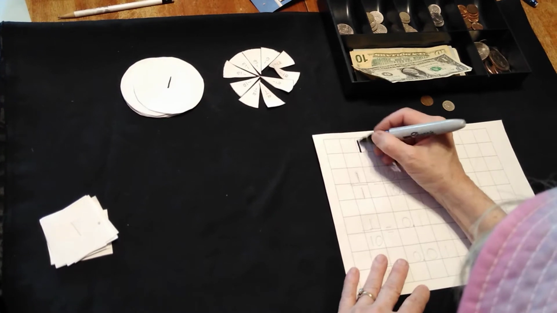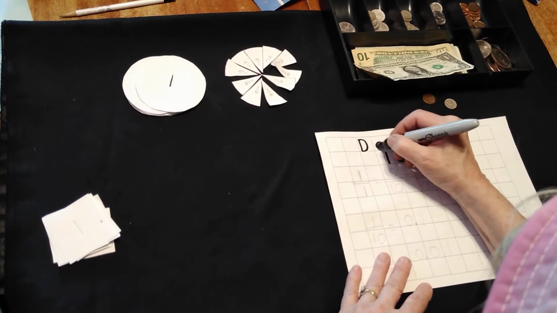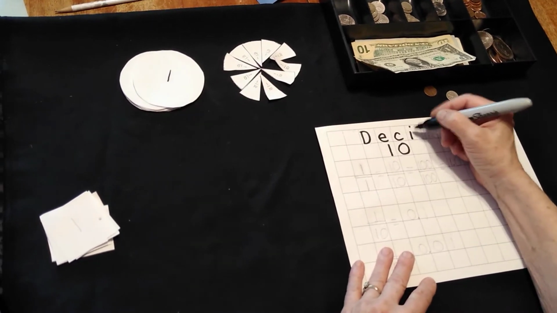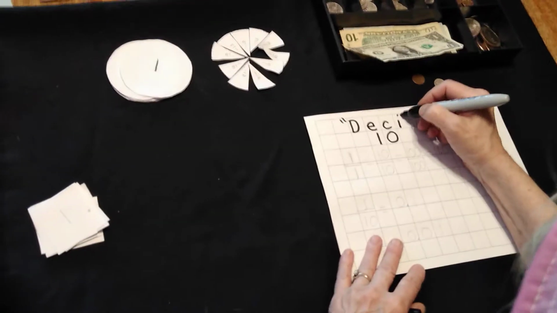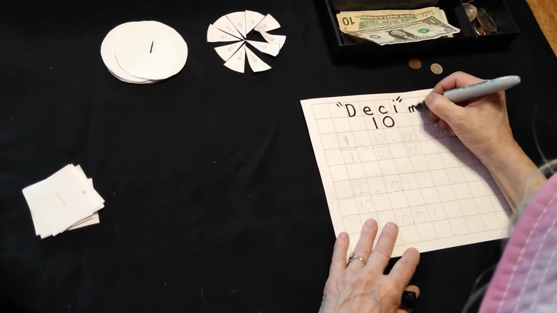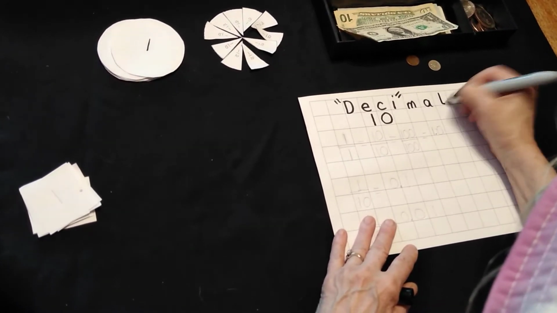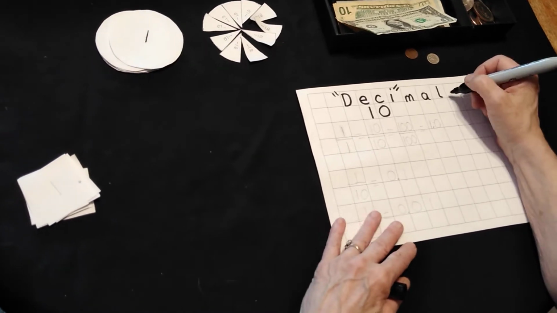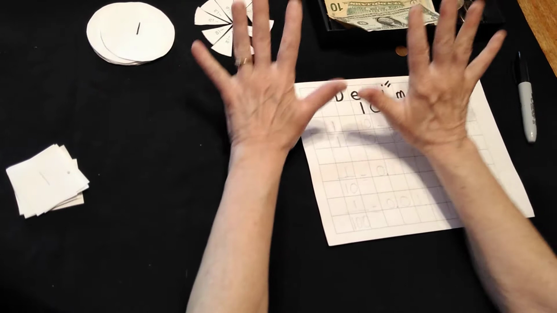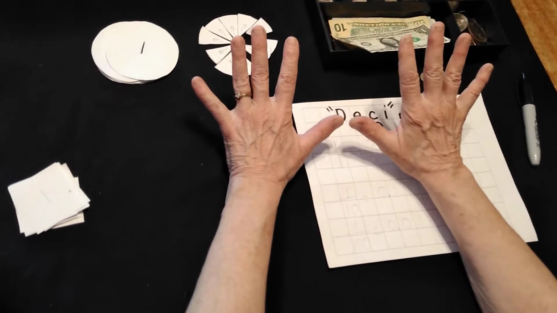We call it the decimal system. This part of the word, deci, comes from a Latin word that means 10. We're so used to this, we don't really think about the importance of 10. We have 10 fingers.